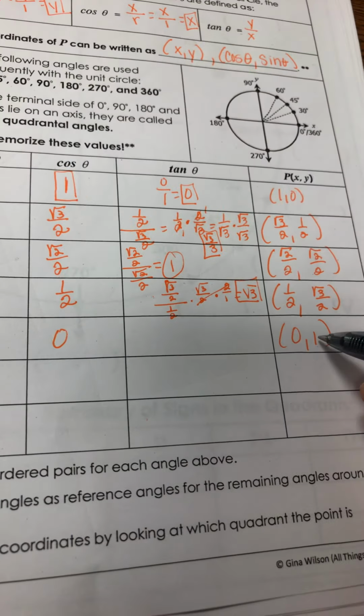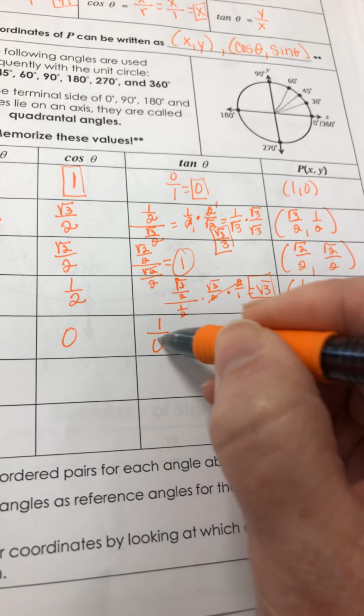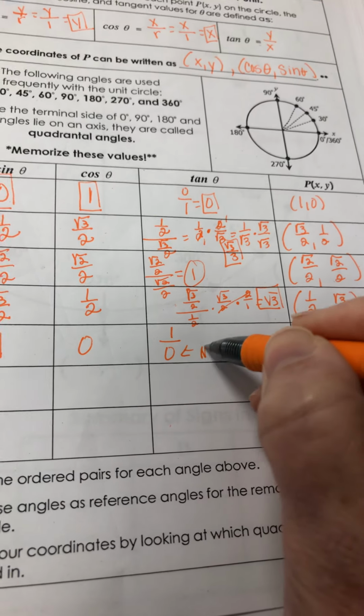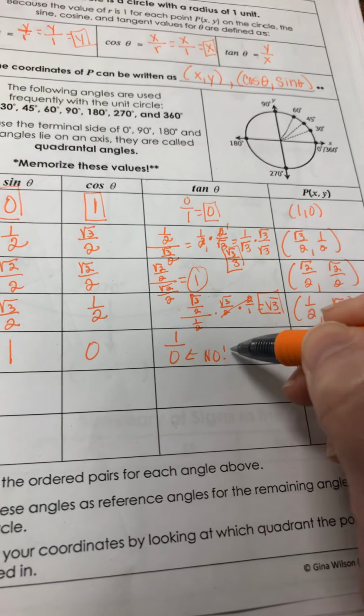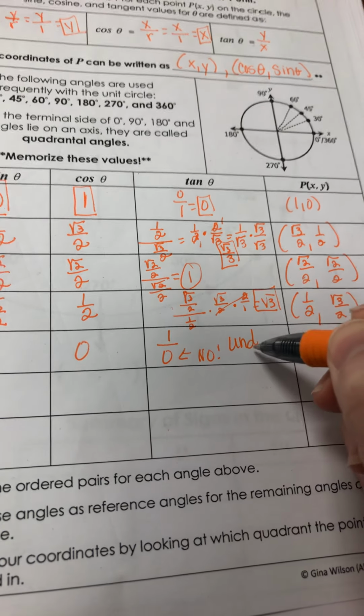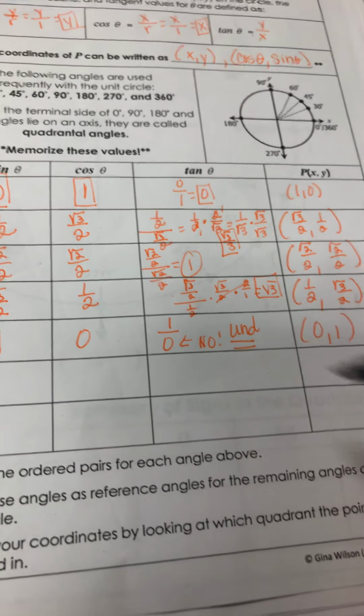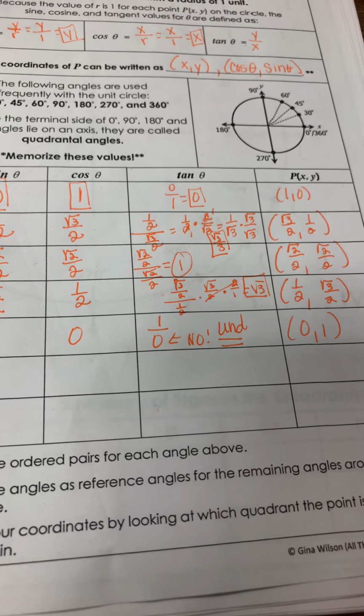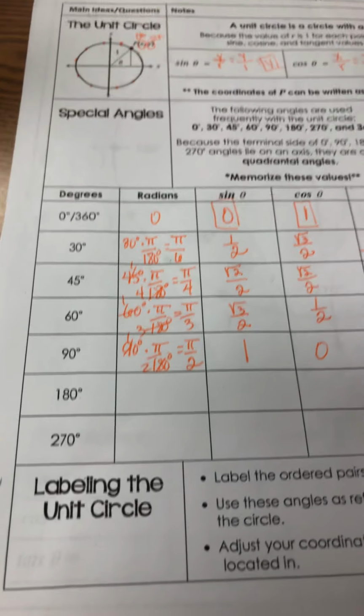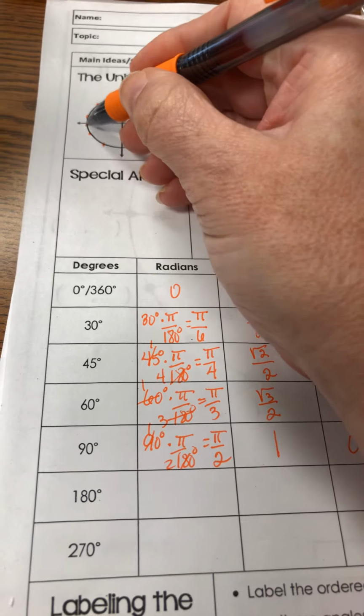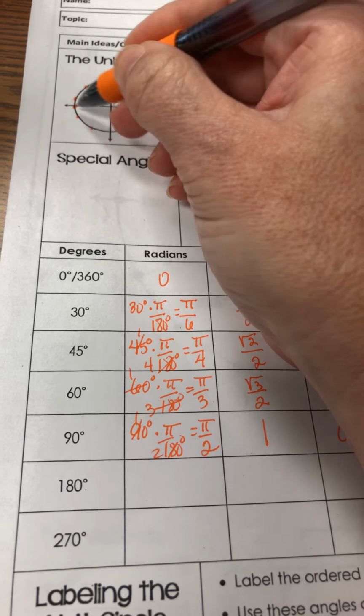My tangent is y over x, which is 1 over 0. This is a big no. We cannot have 0 in the denominator. So that tells me that my tangent is actually an undefined value. Now let's look at 180 degrees. 180 degrees is located right here. The ordered pair is going to be -1 and 0.